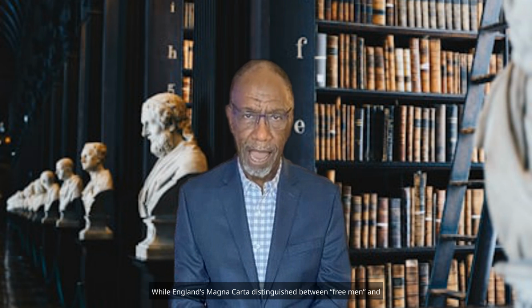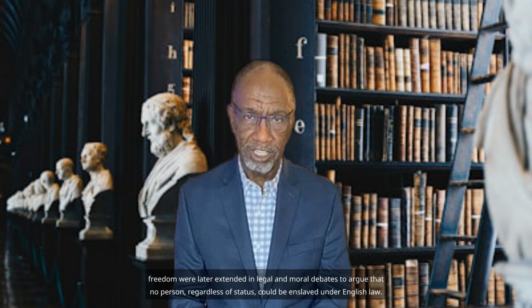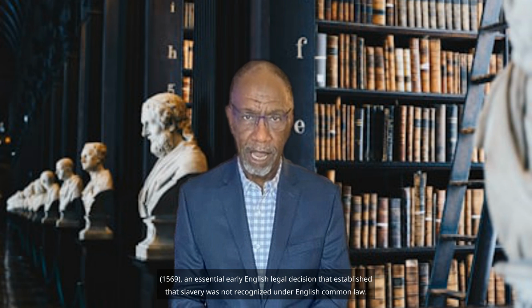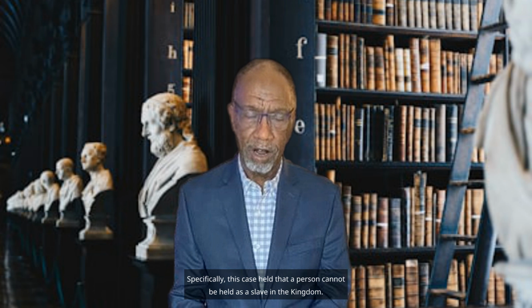While England's Magna Carta distinguished between free men and others, e.g., serfs, who were tied to the land, its principles of freedom were later extended in legal and moral debates to argue that no person, regardless of status, could be enslaved under English law. This interpretation aligned with rulings like the Cartwright's case, 1569, an essential early English legal decision that established that slavery was not recognized under English common law. Specifically, this case held that a person cannot be held as a slave in the kingdom.